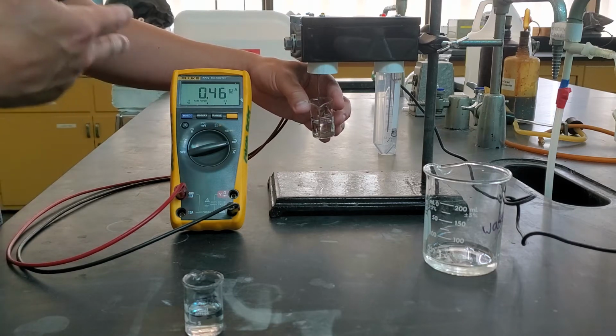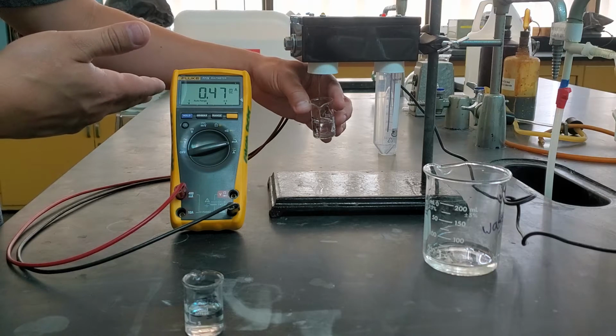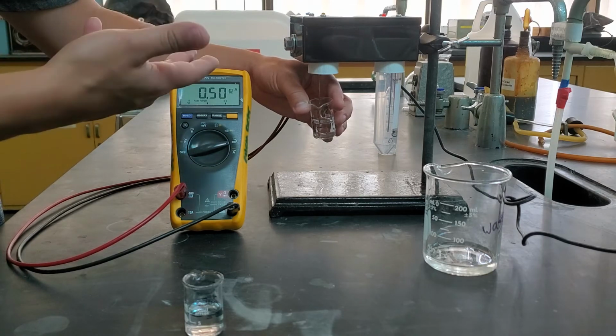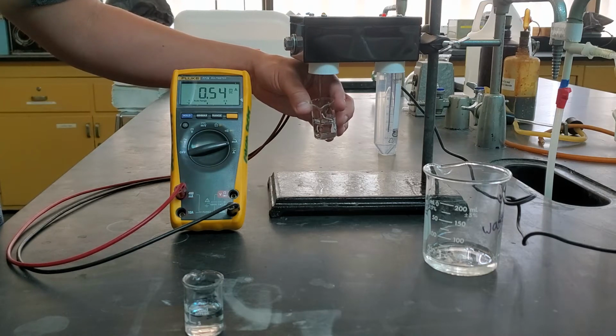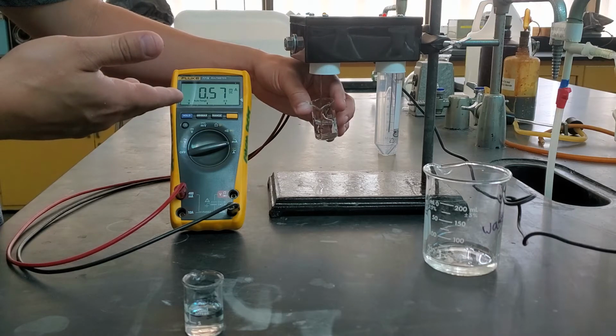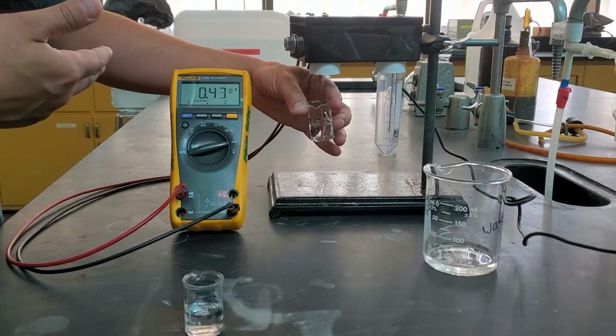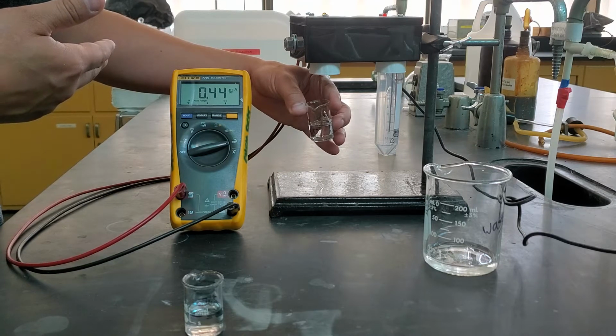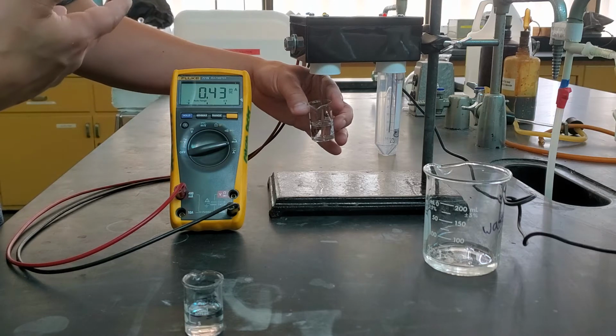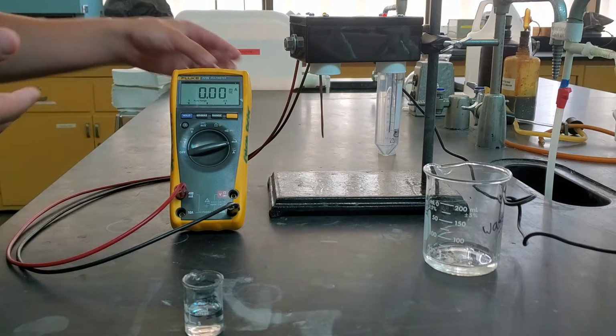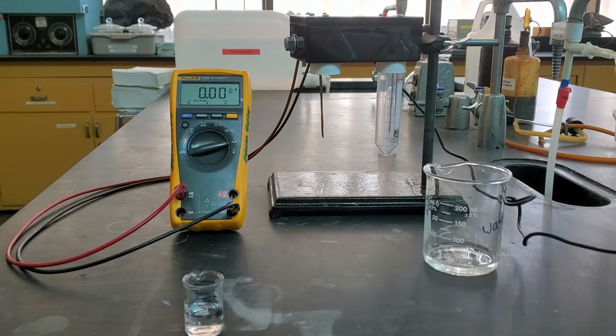So I generally leave this for about 10 seconds or so. And then I try to take the average value. So I can choose either the very lowest value I see or my average high one. So in this case, I might choose something like 45 because that seems to be where it's stabilized. So that's going to be our reading for our deionized water.